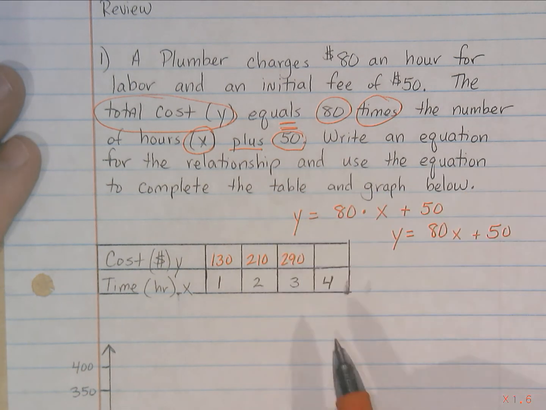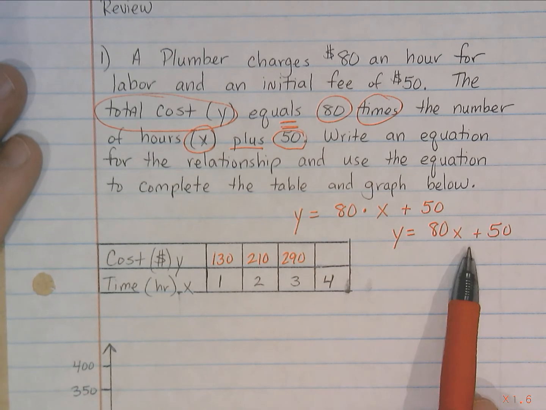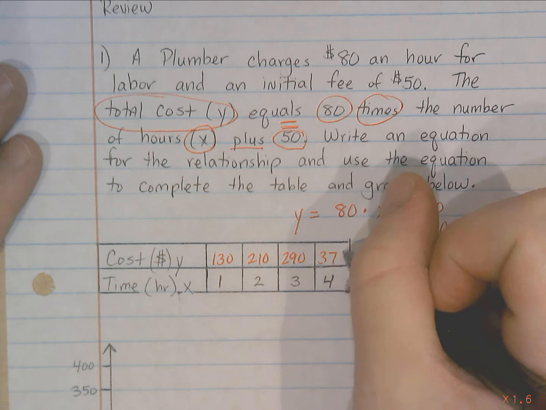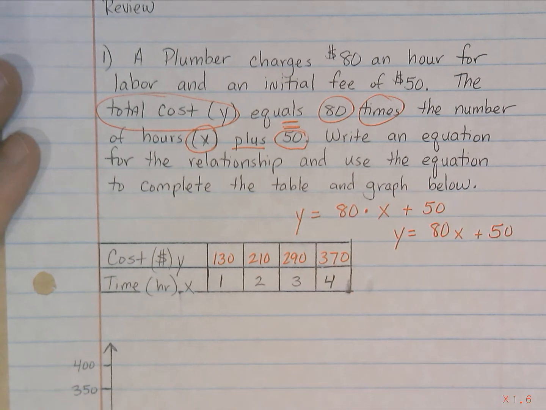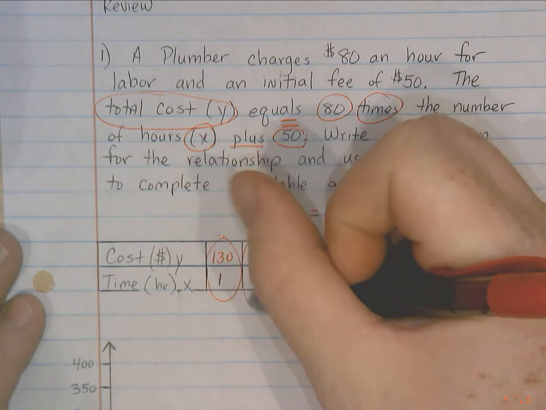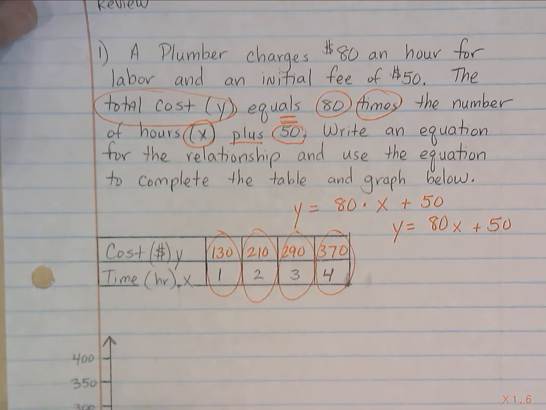And then last but not least, if a plumber works 4 hours, it's going to be 80 times 4, 320. 320 plus 50, 370. And then you're going to take your ordered pairs. So these are all your ordered pairs. These represent dots that are going to be on your graph.